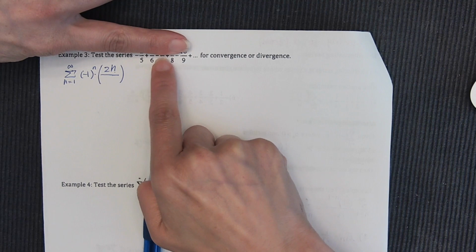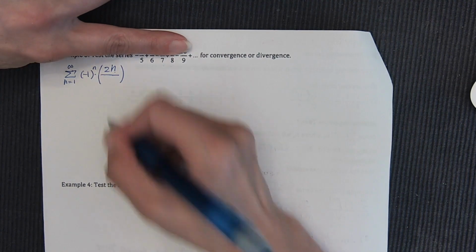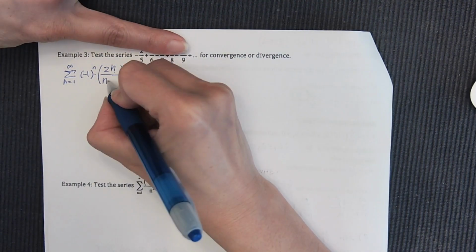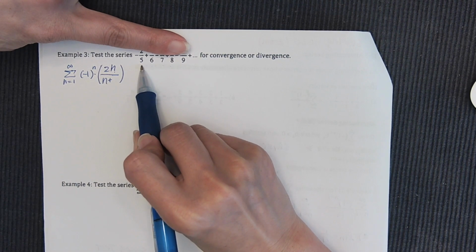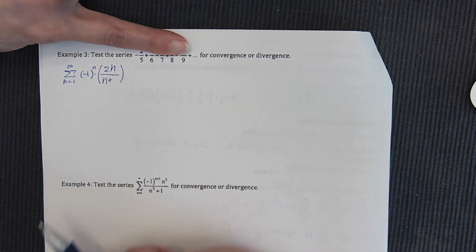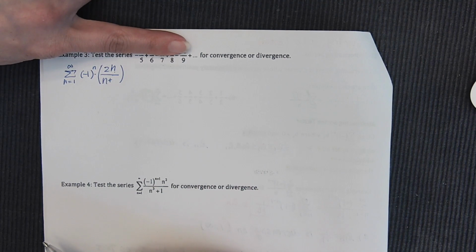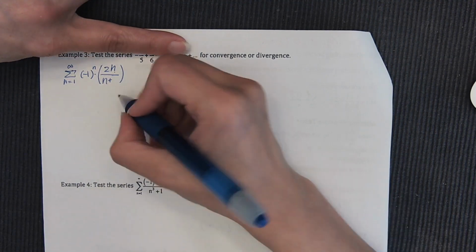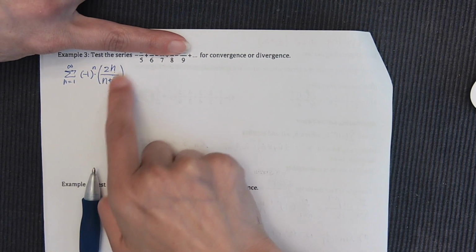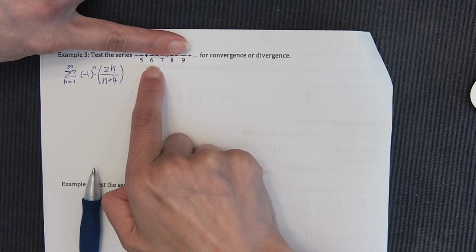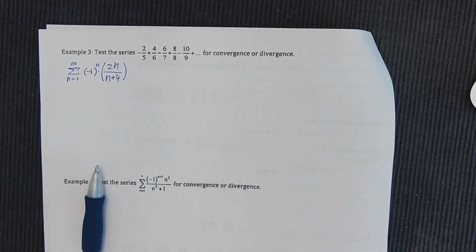How about the denominator? It's gotta be 5, 6, 7, 8, 9. Okay, n plus 1? If I plug in the 1, it's gotta be the 5 though. So n plus 4, that's it. Everybody okay with the 4? Because if I put the 1, it's gotta be 5, right? If I put the 2, it's gotta be the 6. So it's n plus 4.